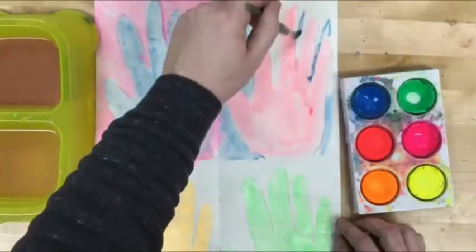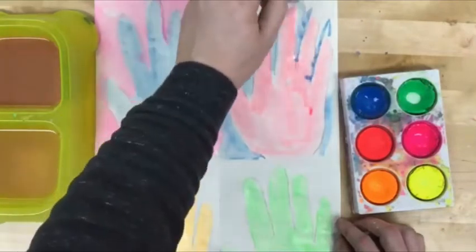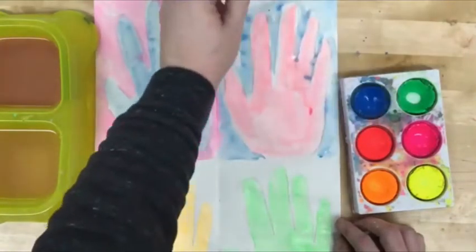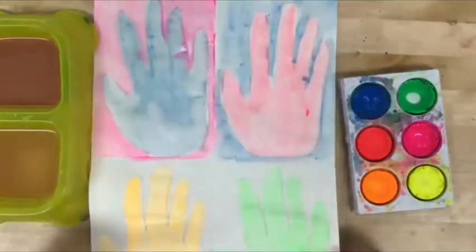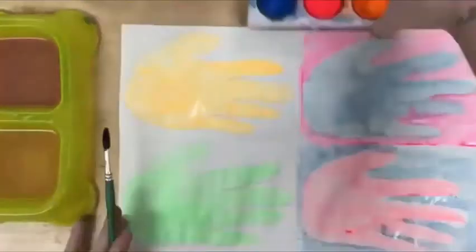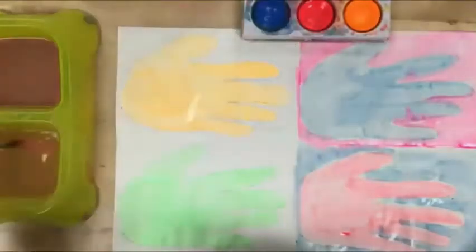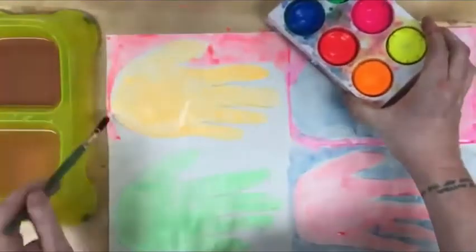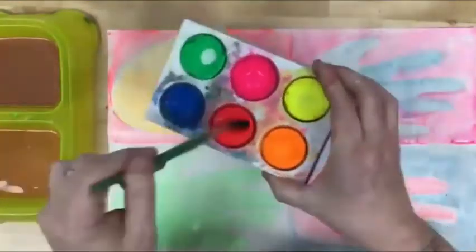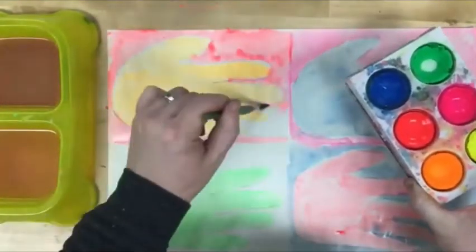And so just kind of stick with that area, filling in all of the white behind it, all that negative space to kind of give the hands a pop, kind of make them stand out. And it's like this artist, they're moving their paper around as needed. And you can do so too. Make sure you don't make too big of a mess.